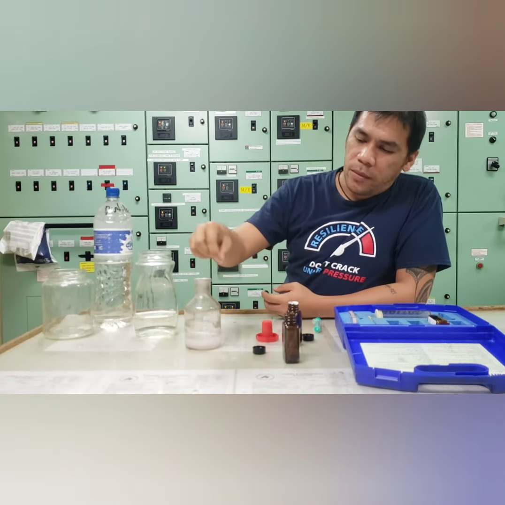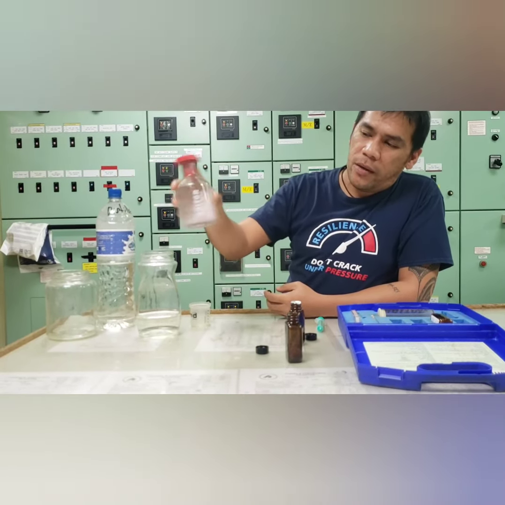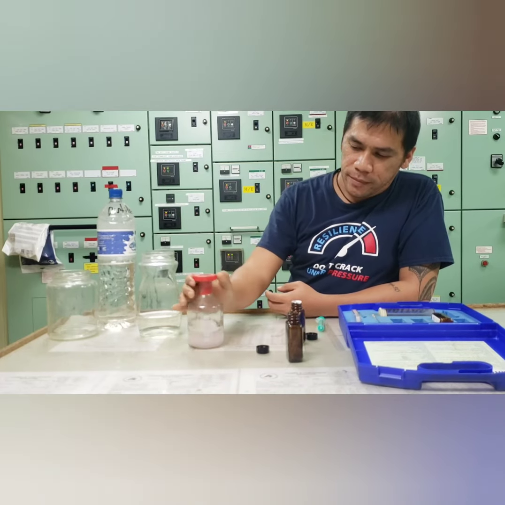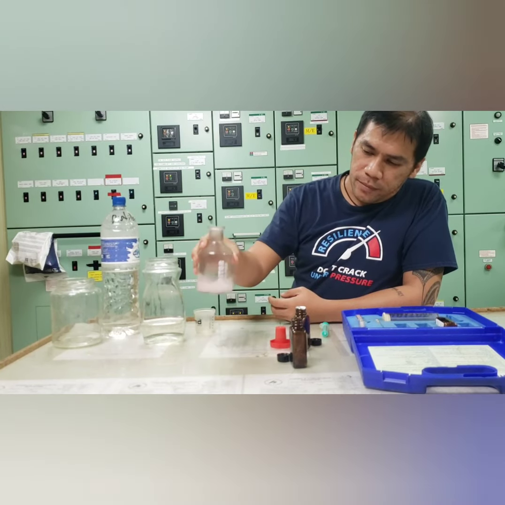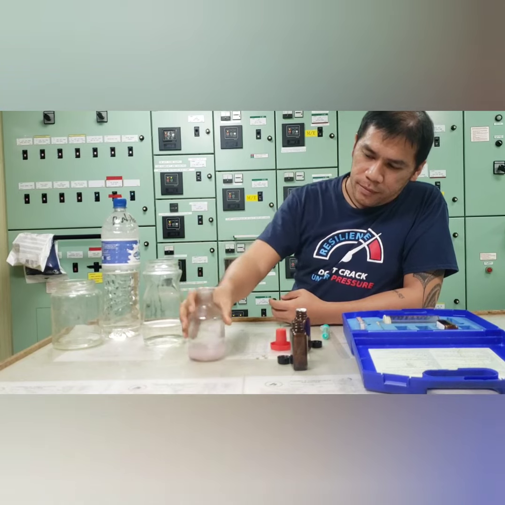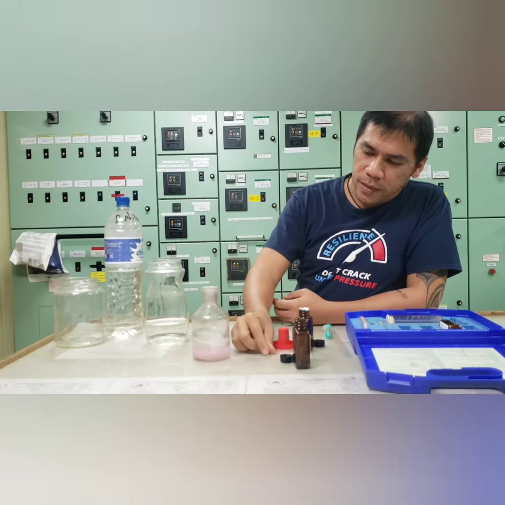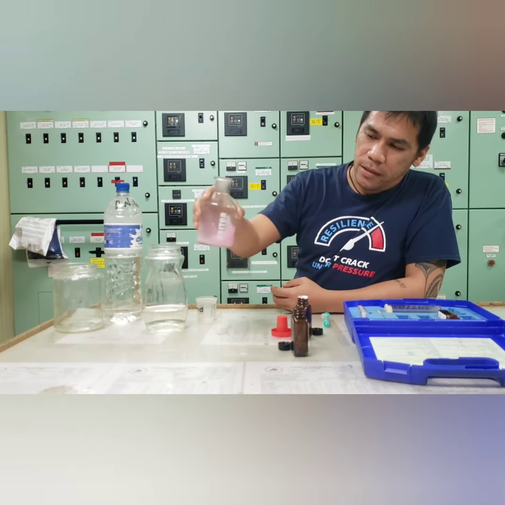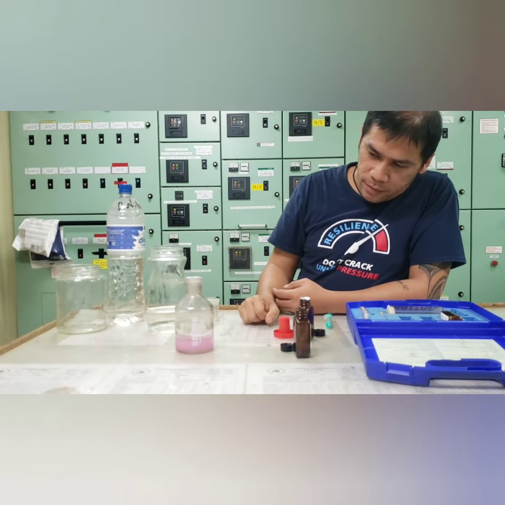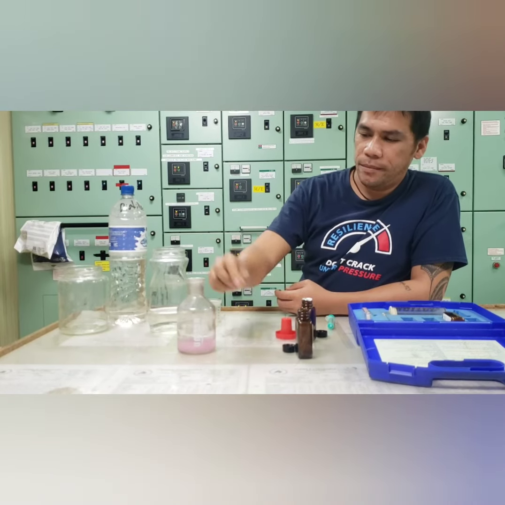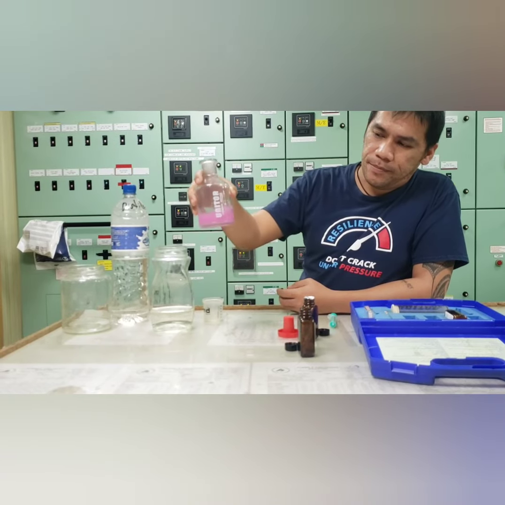The color will turn to pink if it reaches the required value. We have 5 already tablets. Still, 6 tablets.